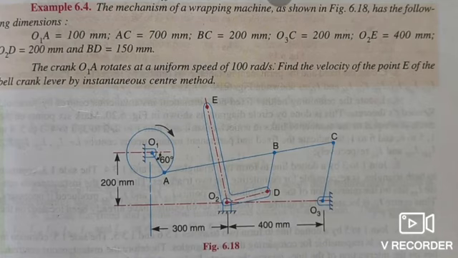Here all dimensions are shown in the figure: O1 to O3 is 200 mm, then O1 to O2 is 300 mm, and O2 to O3 is 400 mm. These are the dimensions given.